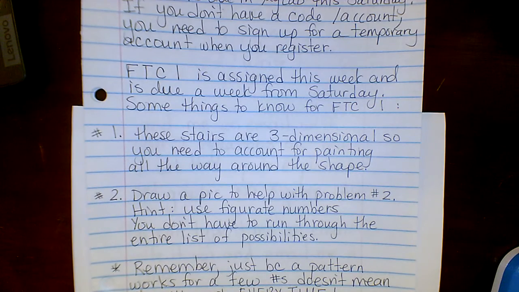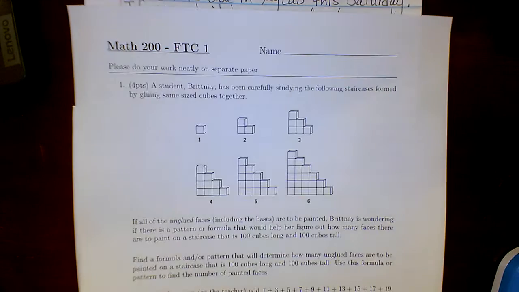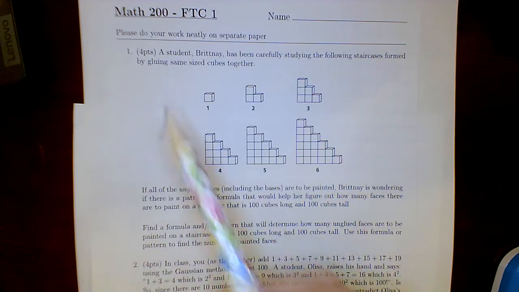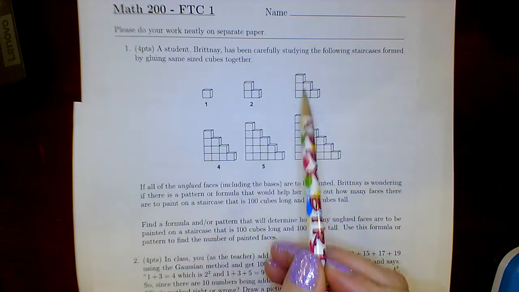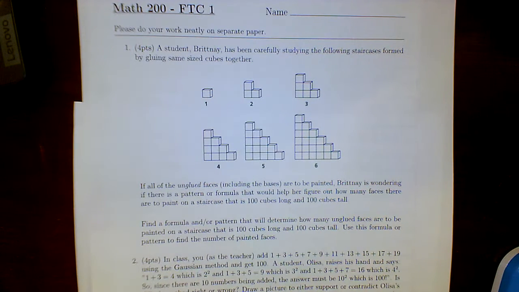But some things to notice about the first From the Classroom assignment. Looking at this image here, I just wanted to show you three-dimensionally what we're doing.